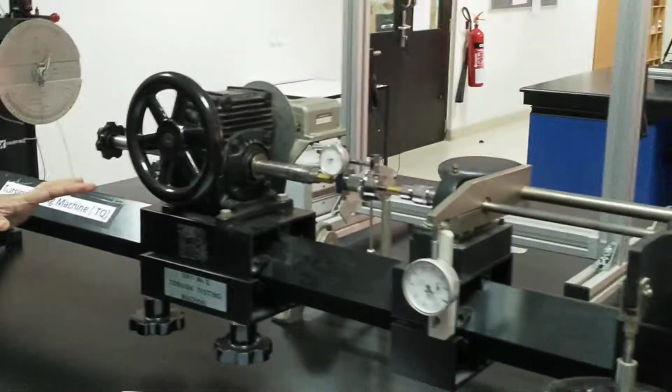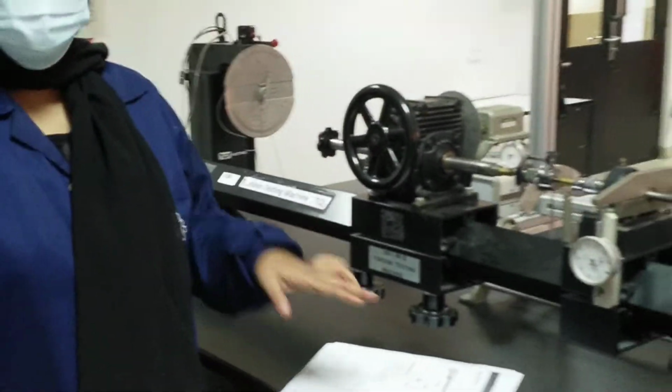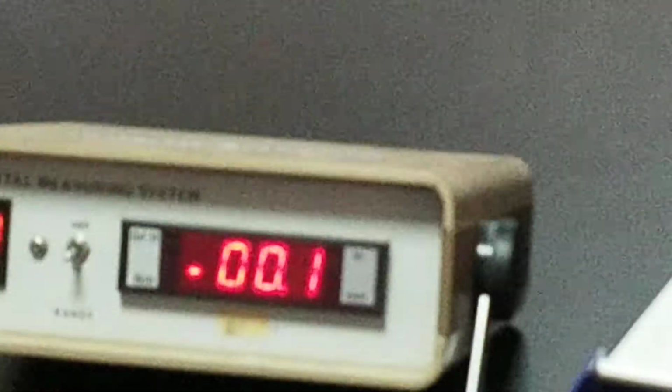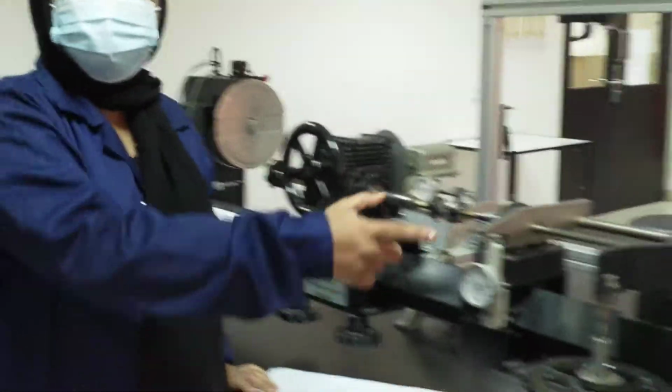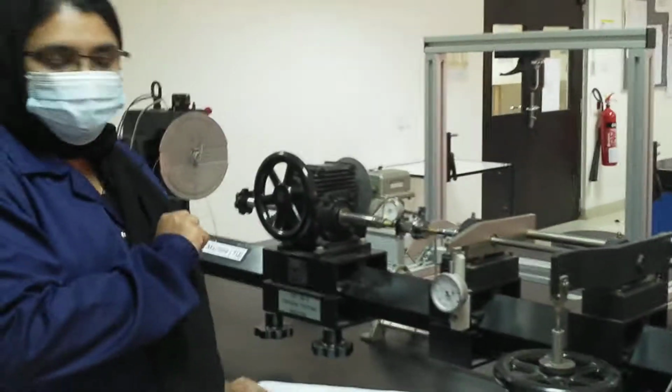So here what we are going to do is take the direct torque reading from this torque meter. Initially we have fixed the specimen as well as the deflection gauge. Here also we fixed it to 0. So for every 5 radians of rotation, I need to take from the torque meter how much torque is induced.